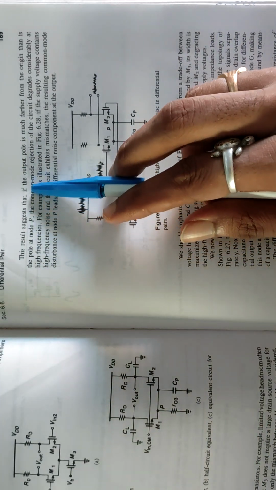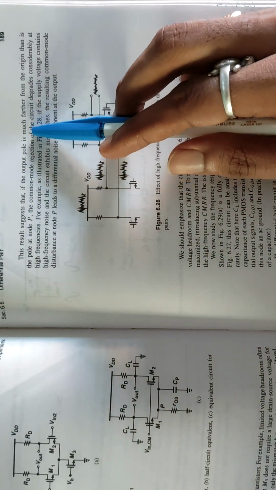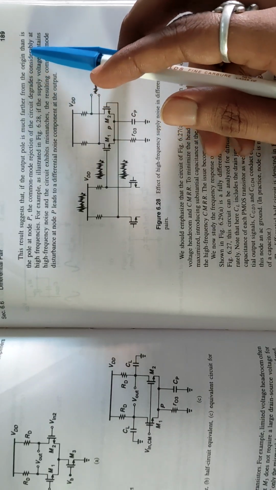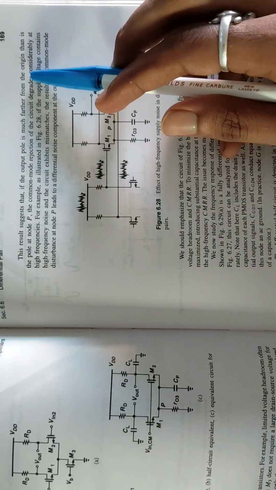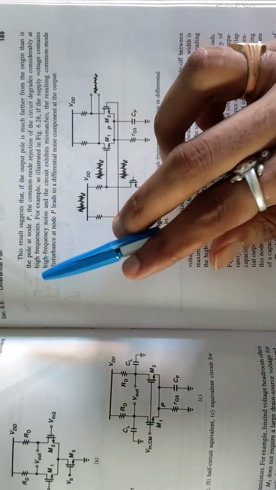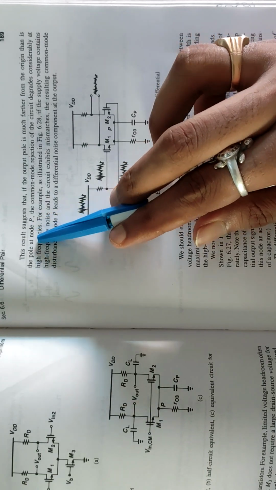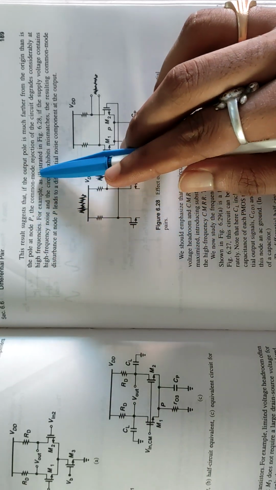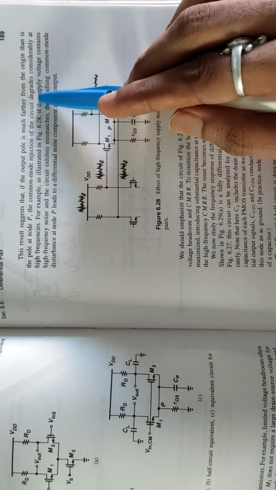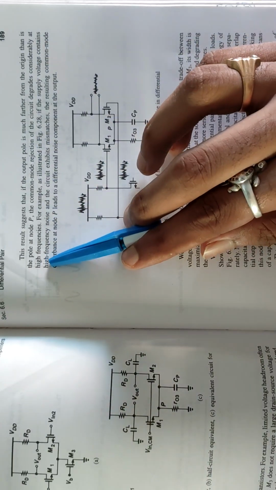This result suggests that if the output pole is much farther from the origin than the pole at node P, the common mode rejection of the circuit degrades considerably at high frequency.